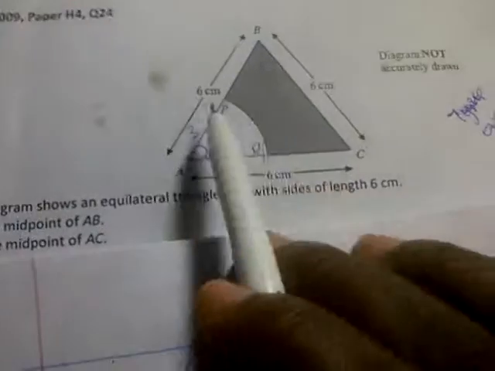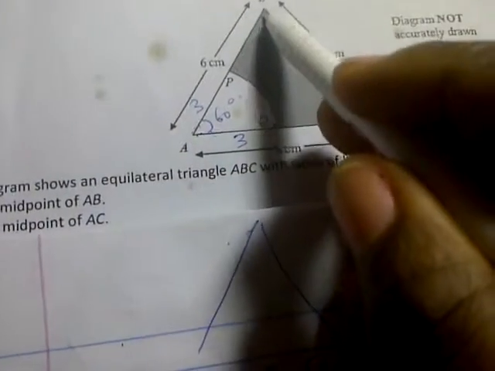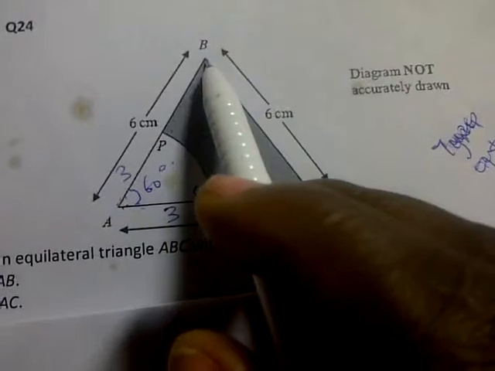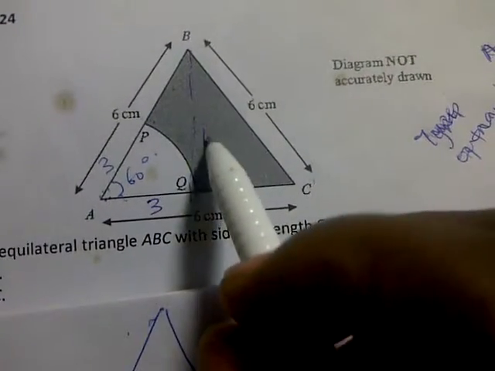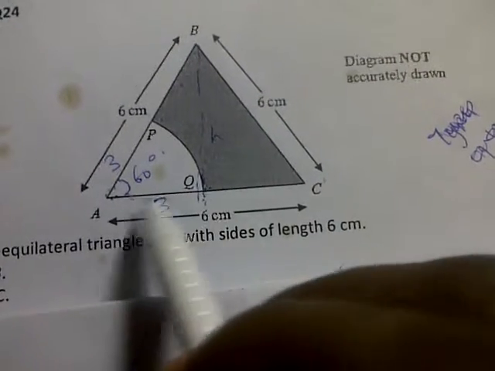Now we need to find the area of the equilateral triangle. To do that, we can use half base times height, but on one condition. We have to find the height. We have to find this vertical height. The height always has to be the vertical height. Now if we erect an invisible line here and call this our h, this invisible line is dividing this triangle into two equal halves.